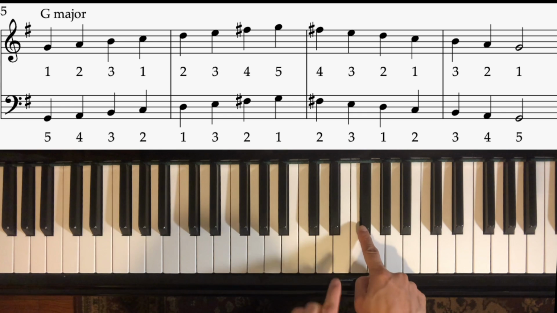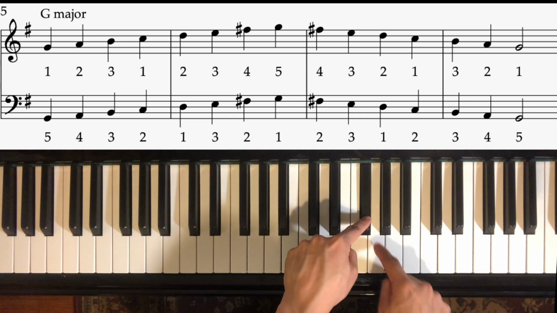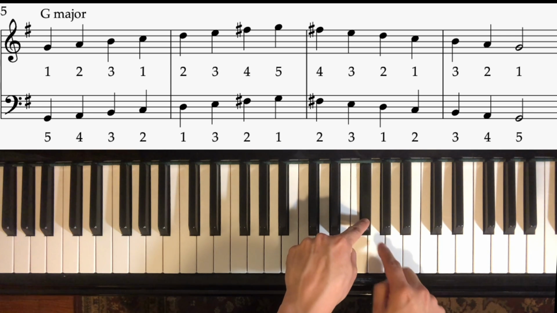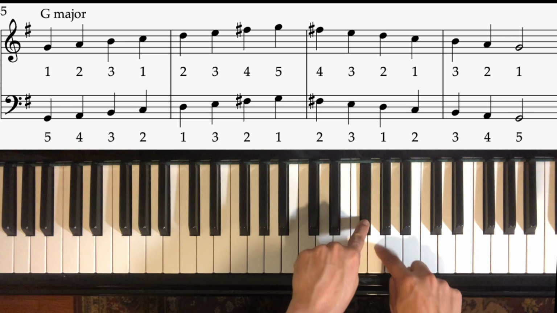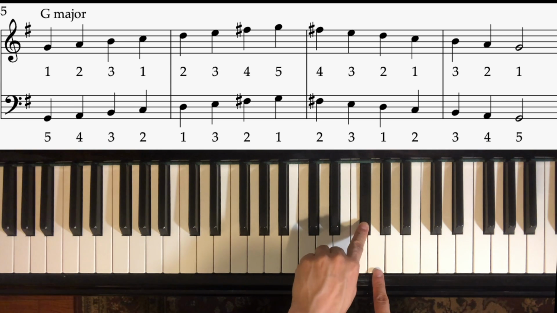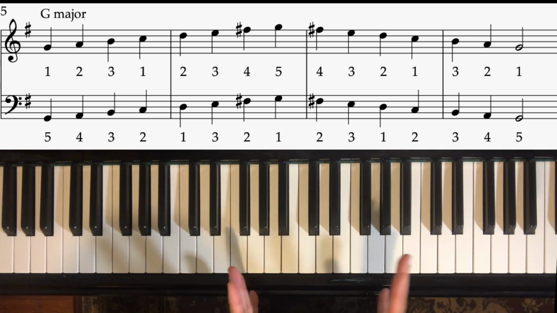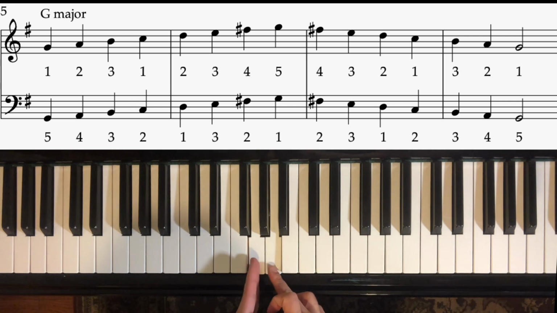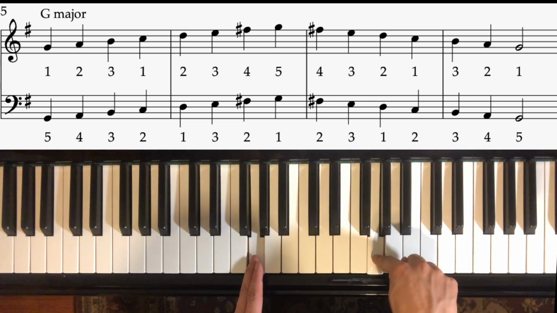F sharp is the leading tone of the G major scale. As you can see, a magnetic pull occurs towards the tonic, the G. So this is the reason why we have this F sharp, because we need to keep that structure of whole, whole, half, whole, whole, whole, half.